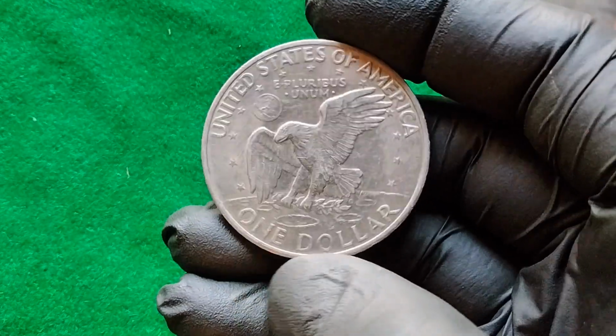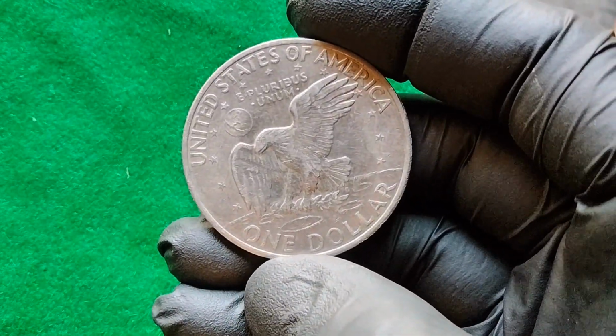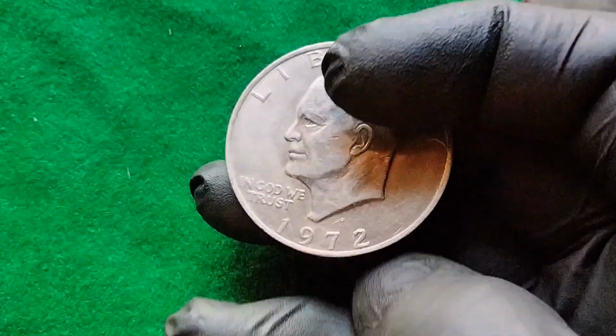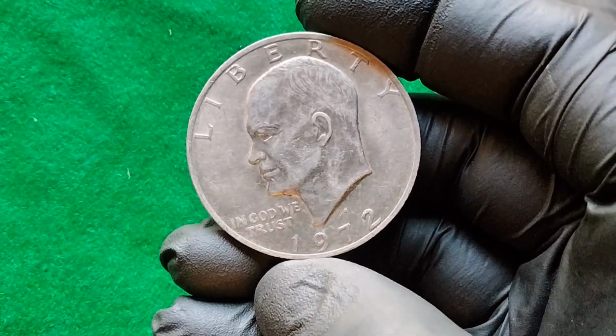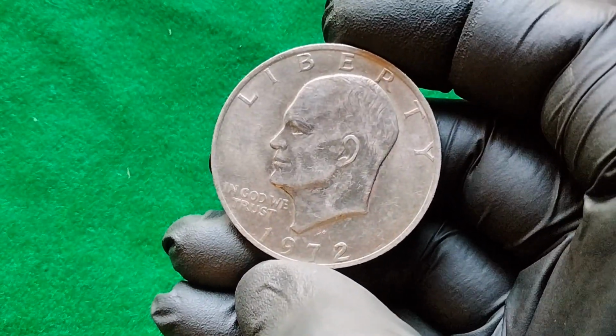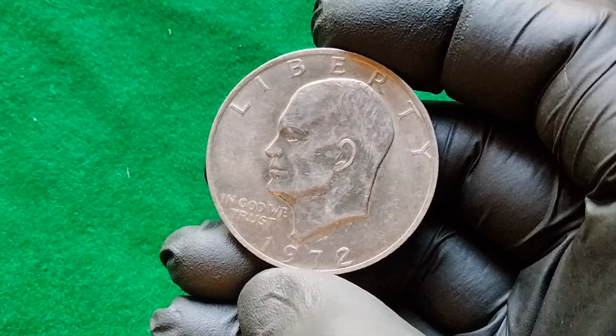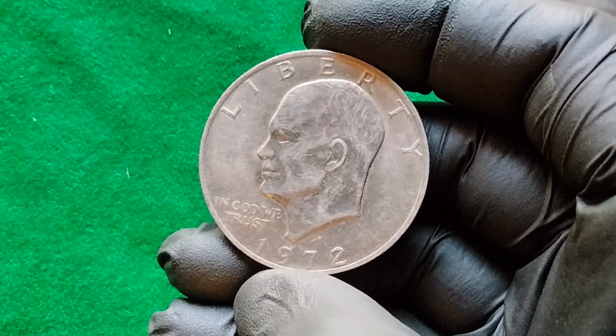Even though it was minted in large numbers and circulated widely, the coin remains an important collectible that reflects the cultural, political, and technological achievements of the United States during the early 1970s.